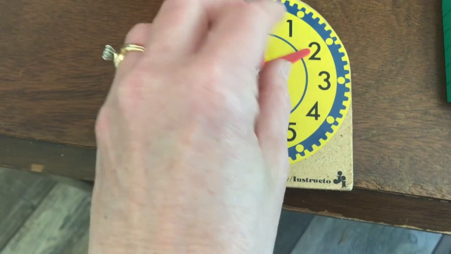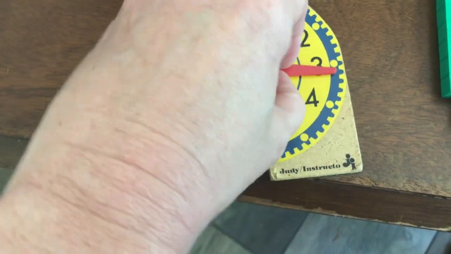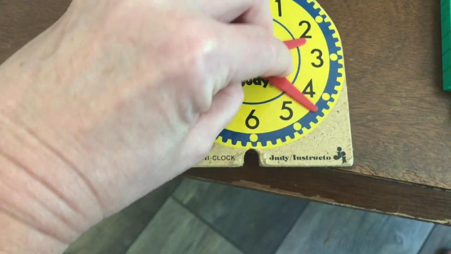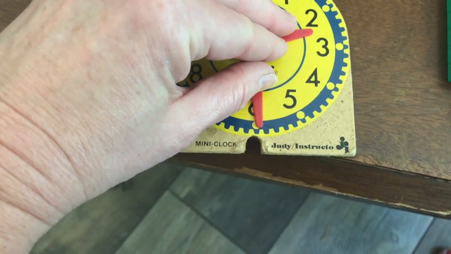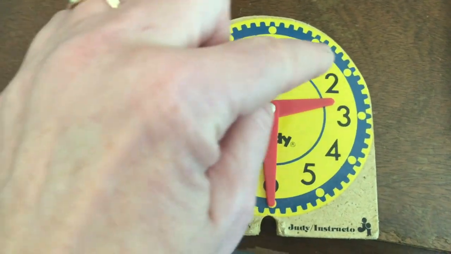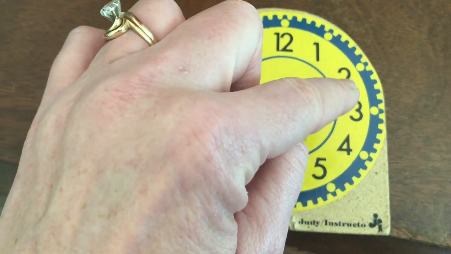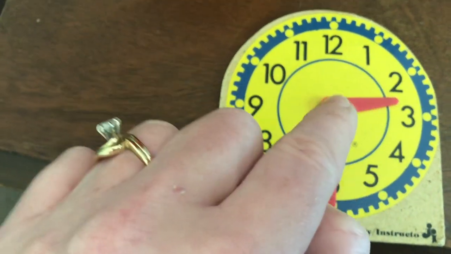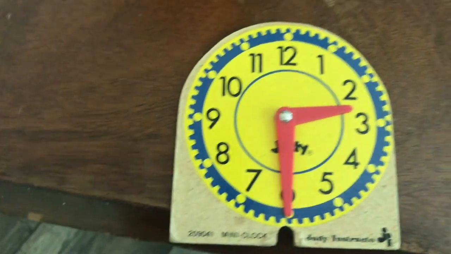All right, now if we stay 2 o'clock, and I'm going to move them, it's a little tricky to get these hands separated here. And I'm going to move that down. So we're still at 2 o'clock because remember, that hand just starts moving down, but it hasn't gotten to the 3 yet. But here we have it, still 2 o'clock, but now our hand is down on the 6.